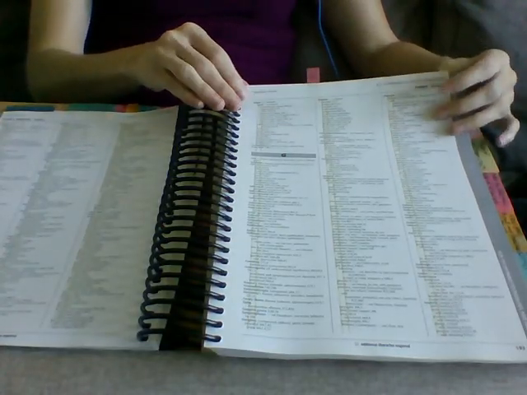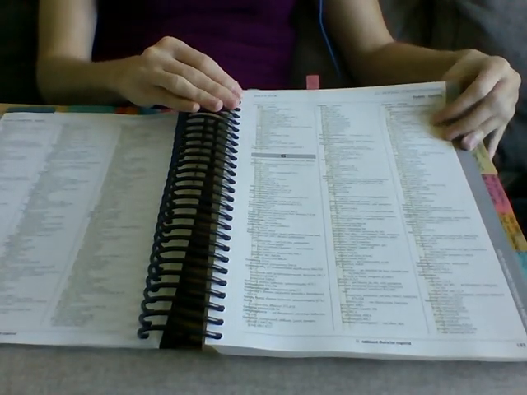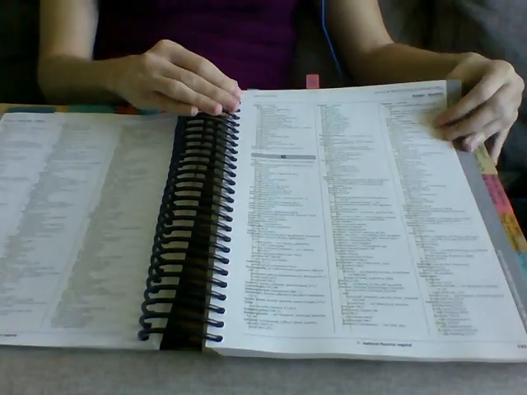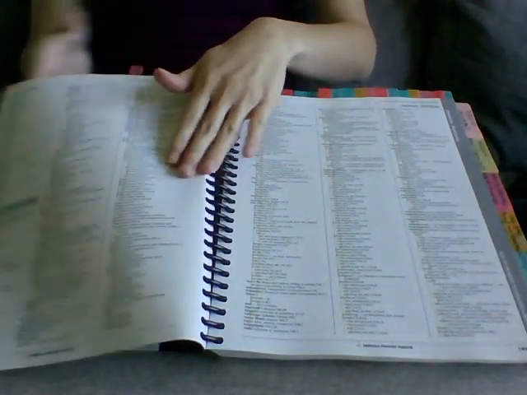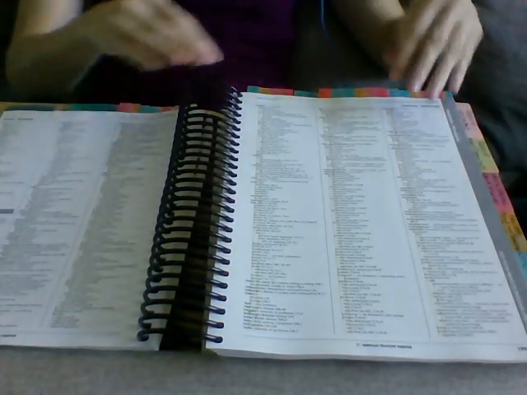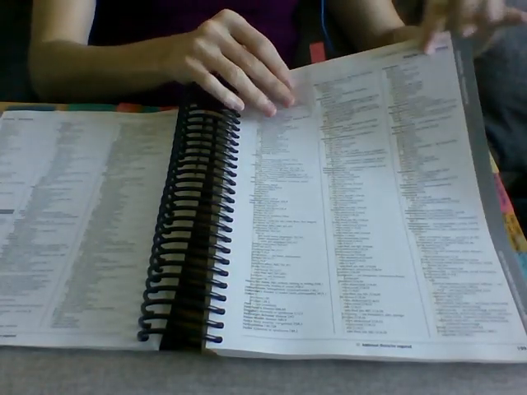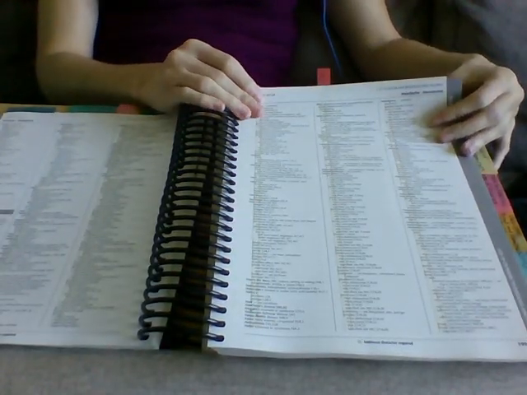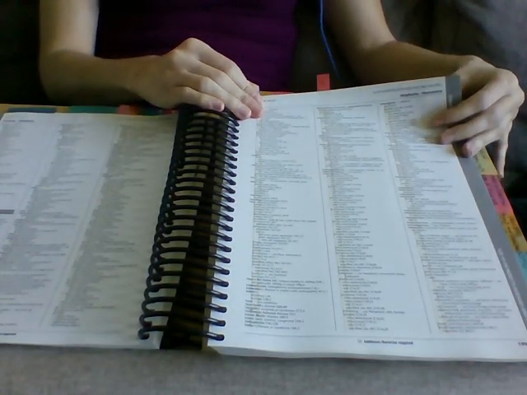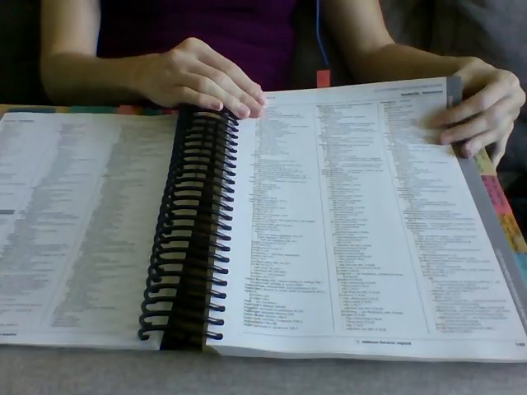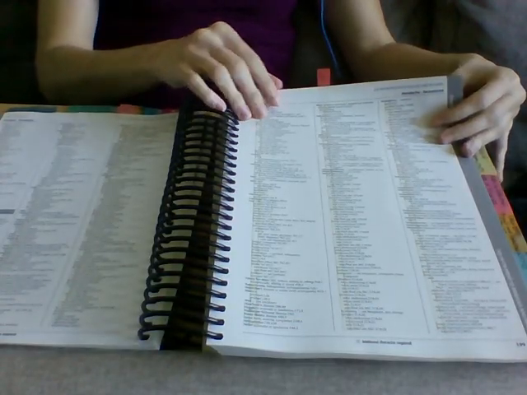Next, we have our G's. G is in Golf on page 193. Next, we have our H's. H is in Hotel on page 199.